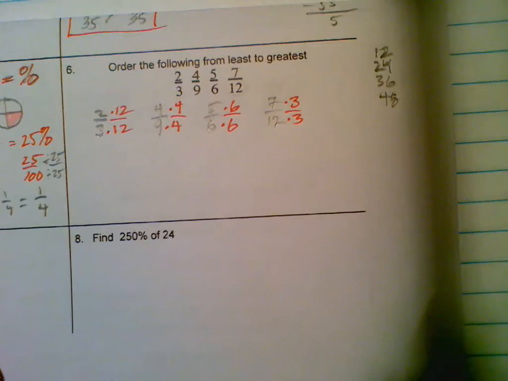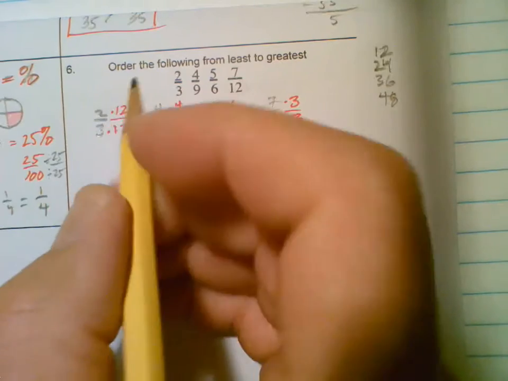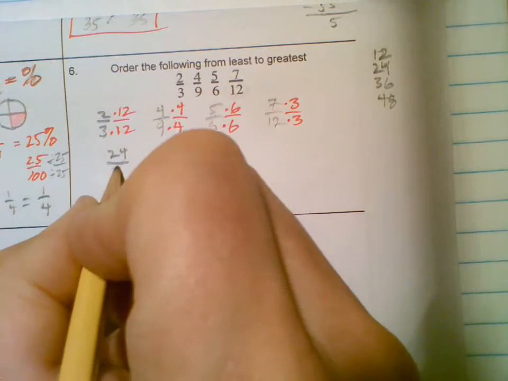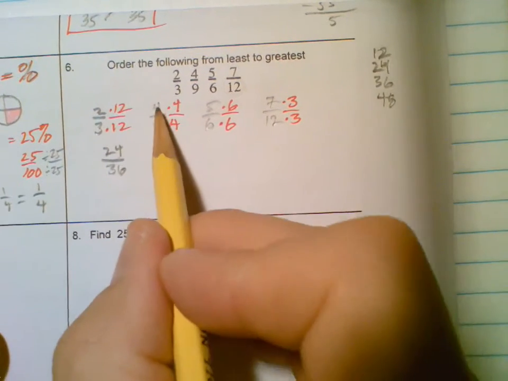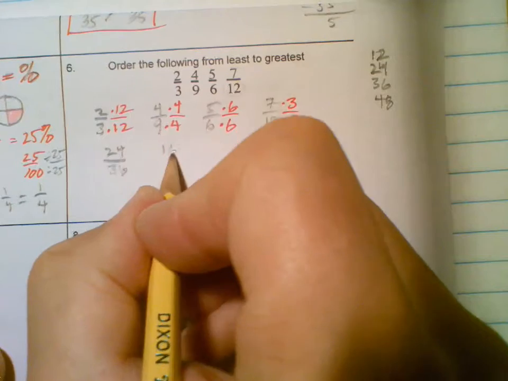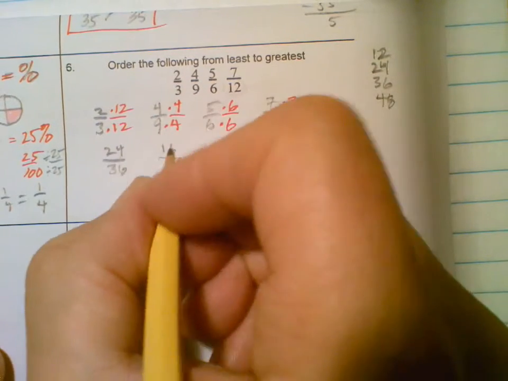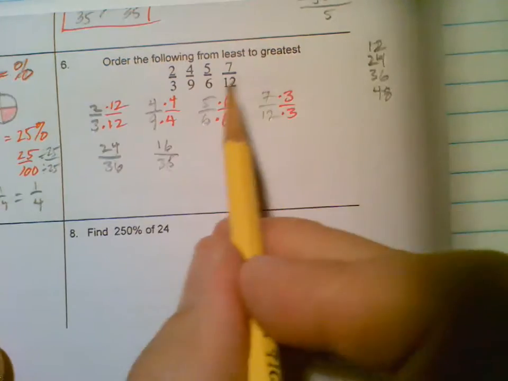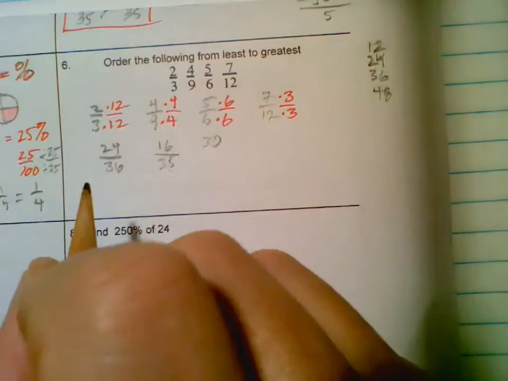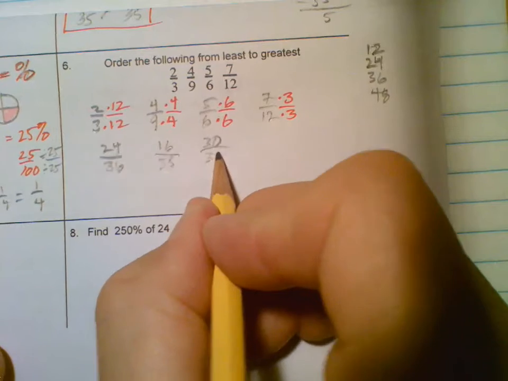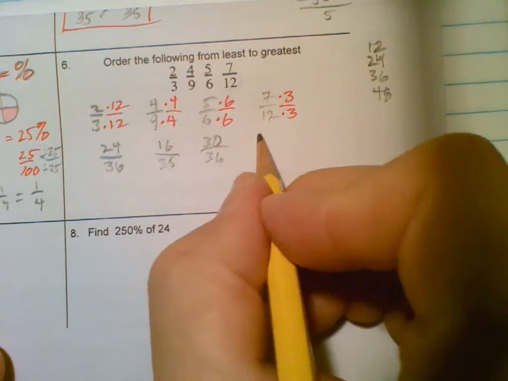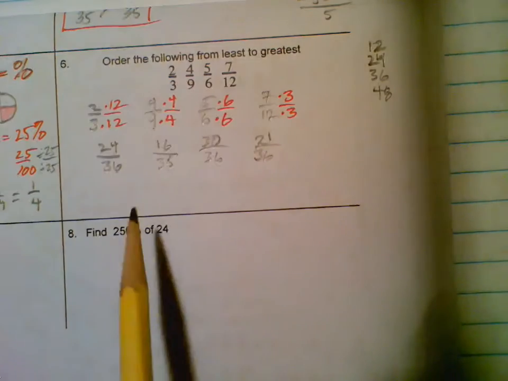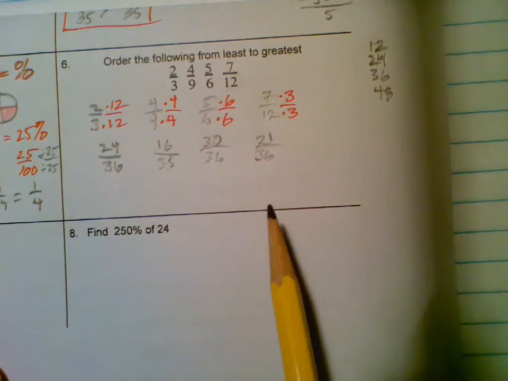Now when I do this, I'm going to have 2 times 12 is 24. 3 times 12 is 36. 4 times 4 is 16. 9 times 4 is 36. 5 times 6 is 30 over 36. 7 times 3 is 21 over 36. And now all of my denominators are the same, and I can make my comparison.